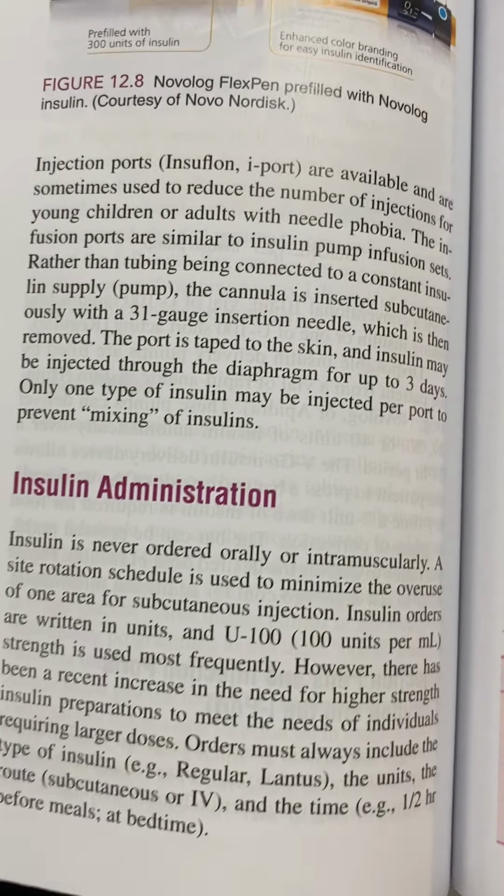page 247, the proper way to invert the vial of a regular insulin and draw back the required dosage. Page 249 gives you clear and concise directions when you're using 10 units of regular insulin, how to invert it.